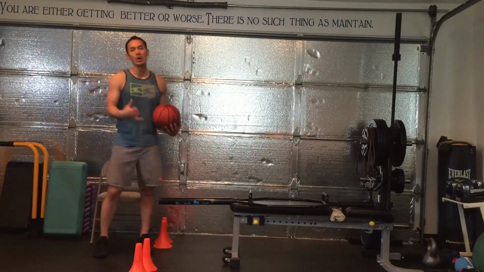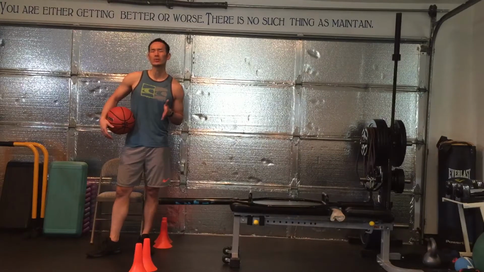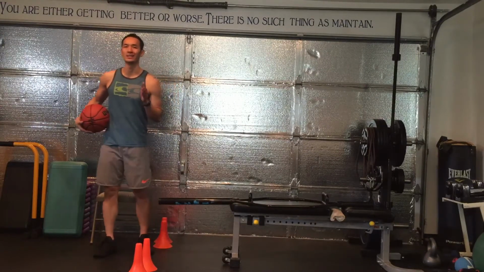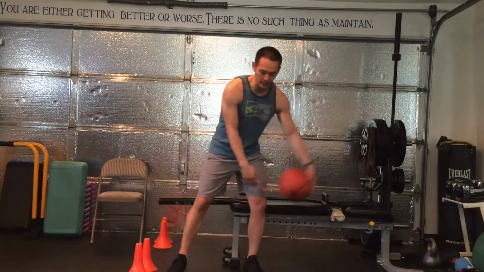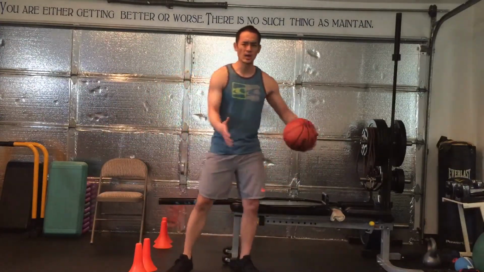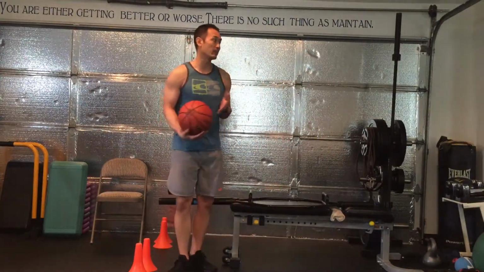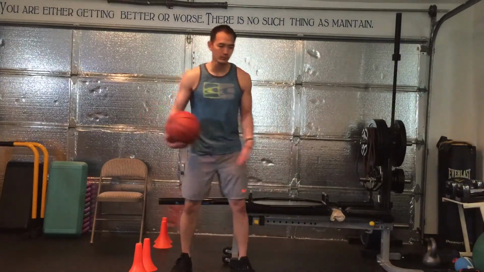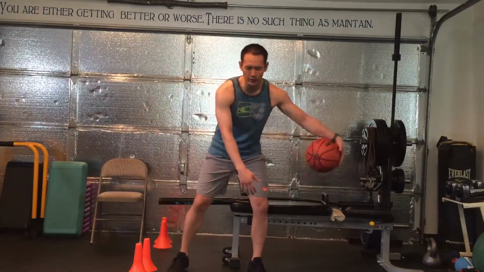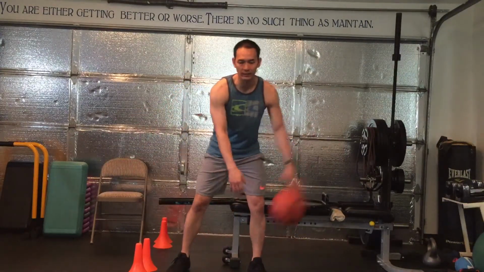Alright, so the most important dribble type that you need to know is the crossover, okay? The crossover is just this. Why the crossover? Because every other dribble type is based off the crossover. The crossover is this movement, moving the ball back and forth.